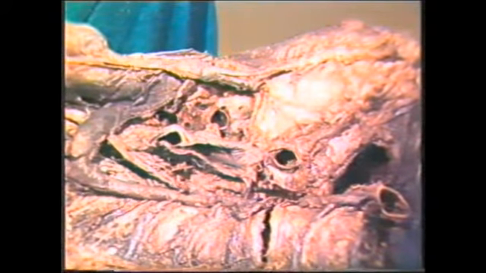This is the right atrium. It forms the whole right side of the heart. This is the inferior vena cava, which is a very short segment inside the chest. That is to say, after it pierces the diaphragm.